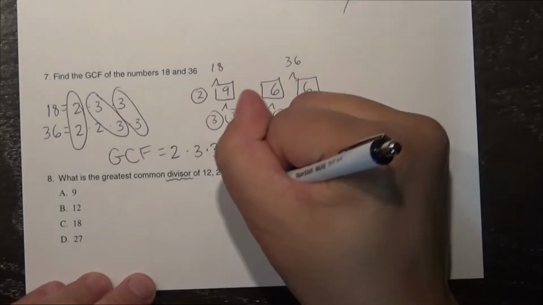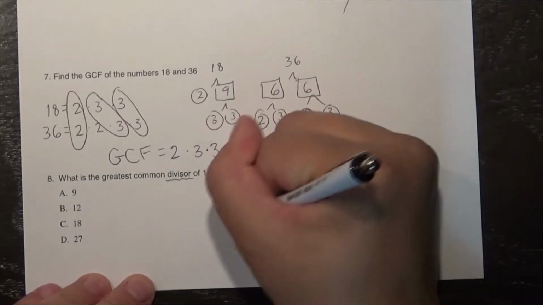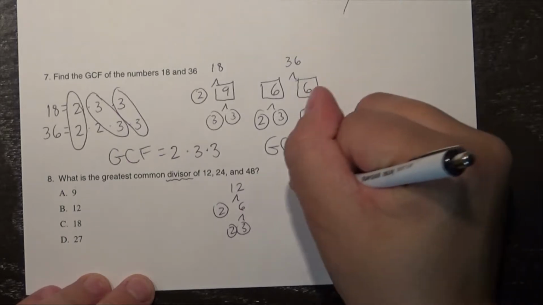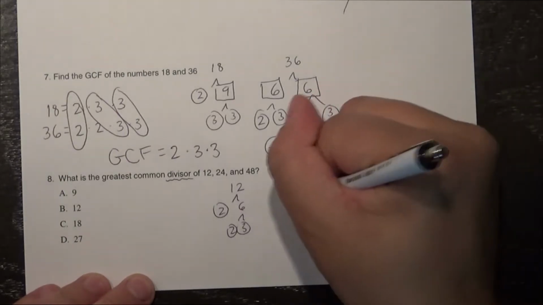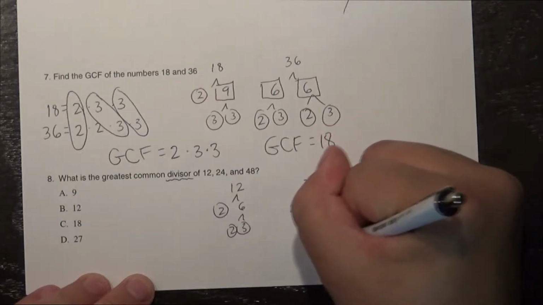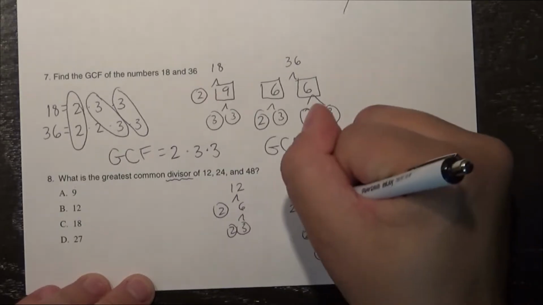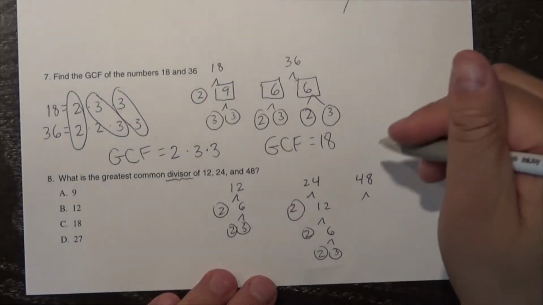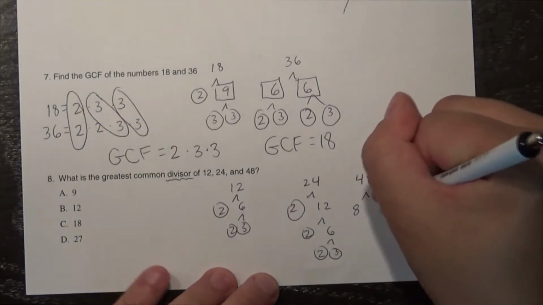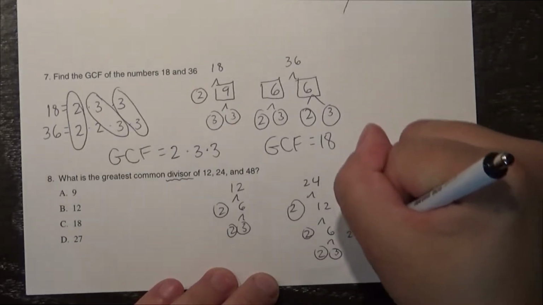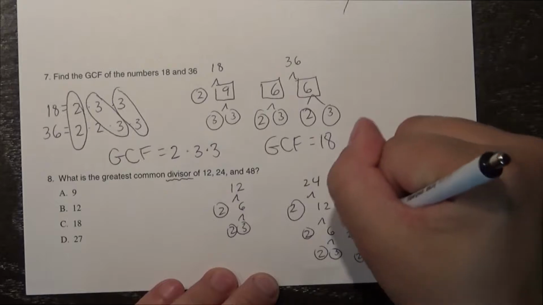There we go. So 12 breaks down to 2 times 6, and 6 is 2 times 3. And then 24 breaks down into, well, there's a lot of ways I could do it. I'll go 2 times 12. 12 is 2 times 6, and 6 is 2 times 3. And then 48, again, a lot of ways I could break that down. I'm going to do 8 times 6. 6 is 2 times 3, 8 is 2 times 4, and 4 is 2 times 2.